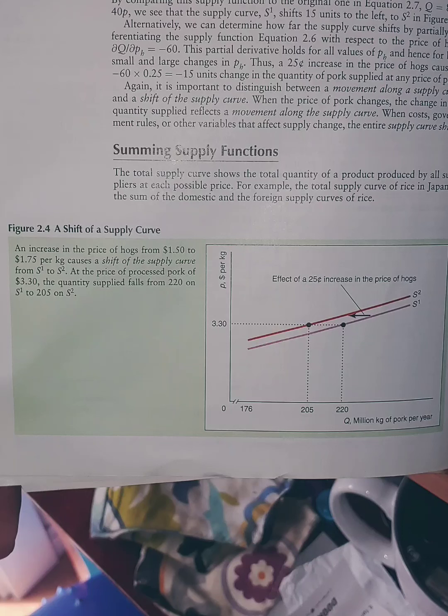Figure 2.4, a shift of a supply curve. In the graph, we have P on the vertical axis and capital Q on the horizontal axis. We have S superscript 1, indicating the initial supply curve. And we have a shift upwards, and we have the new supply curve at capital S superscript 2. Effect of a 25-cent increase in the price of hogs.